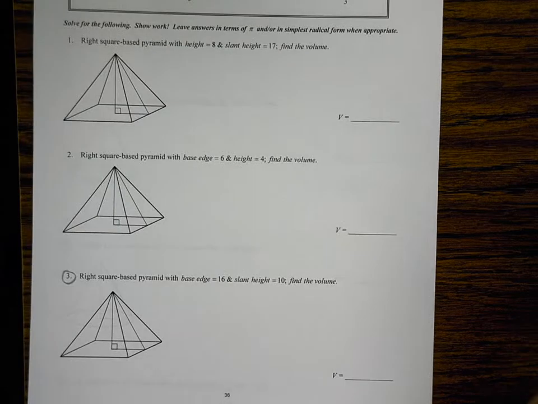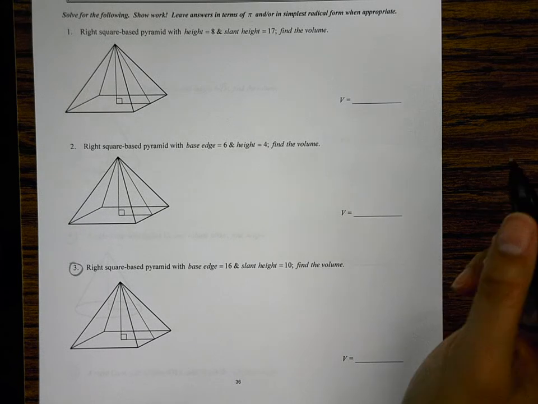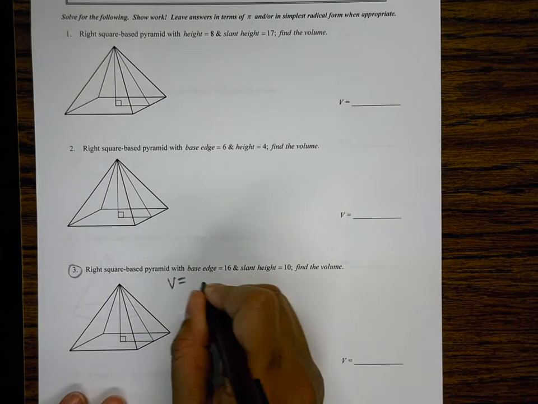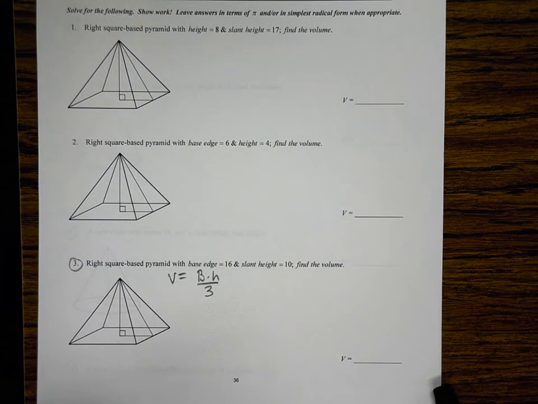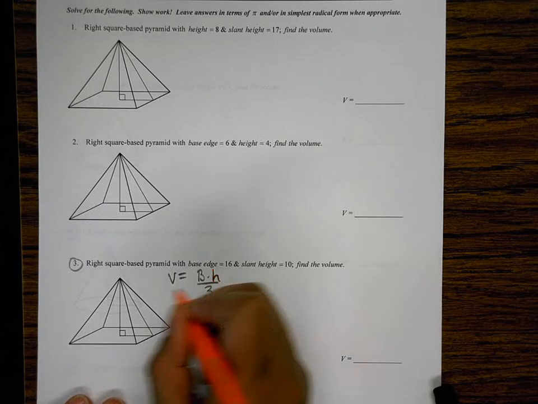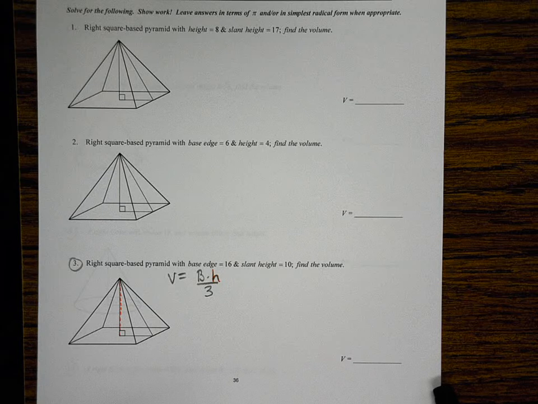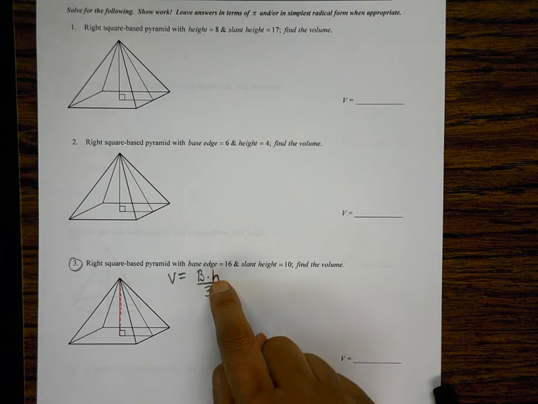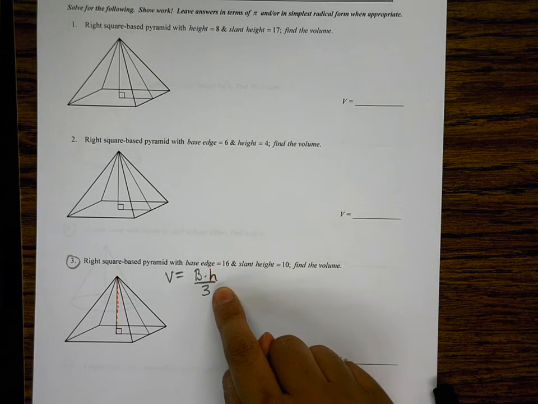Okay, so the right square-based pyramid with the base edge of 16 and a slant height of 10. Remember in notes when I told you this, area of the base times height divided by 3, I told you that the height here is the height of the prism, not the slant height. So is it okay to plug in 10 for the height in this formula? No, because 10 is the slant height. This is not the slant height. This is the perpendicular height.